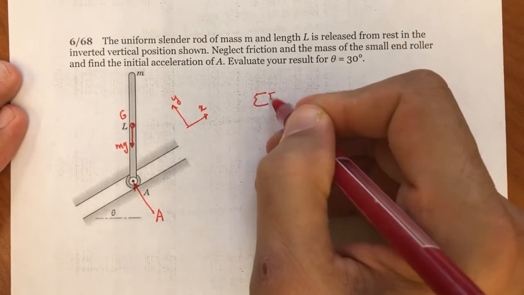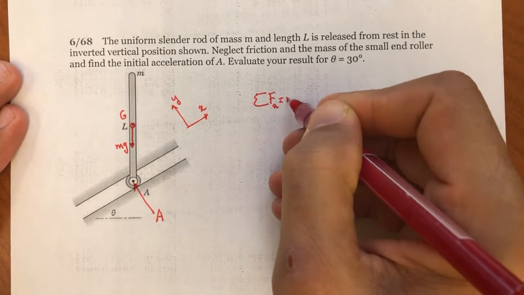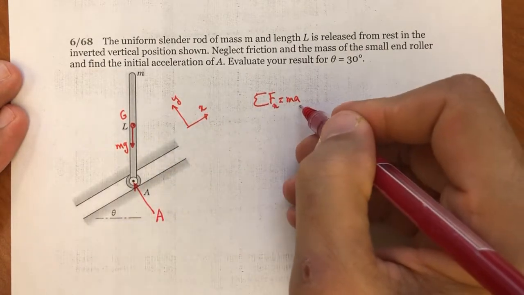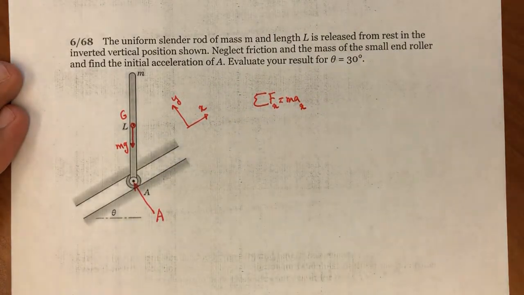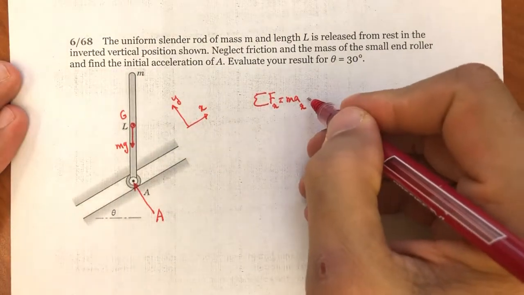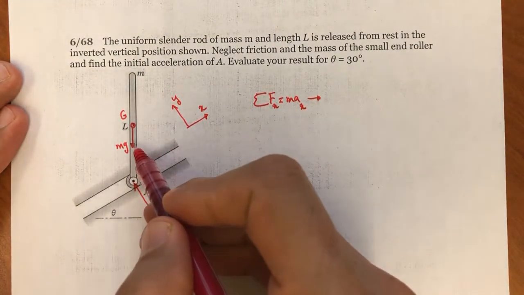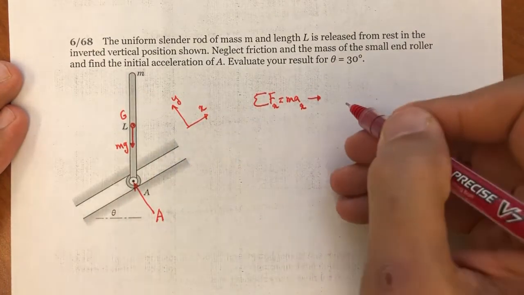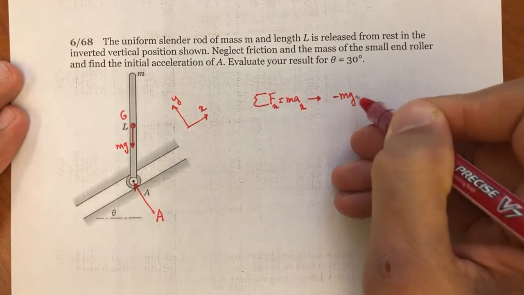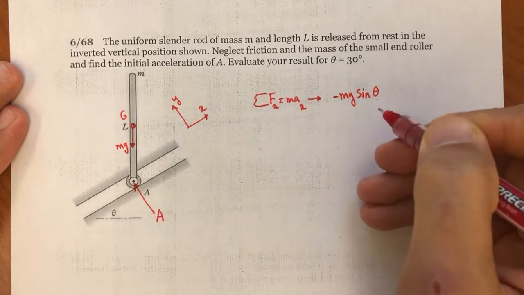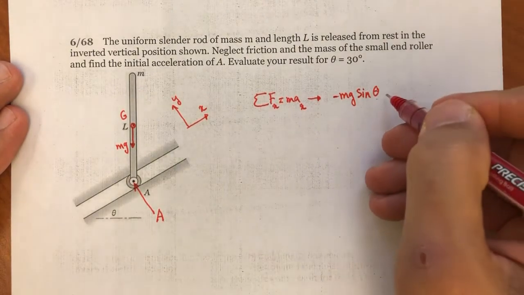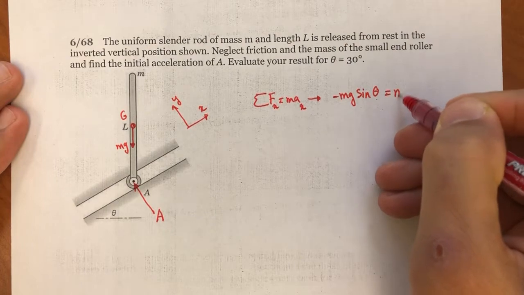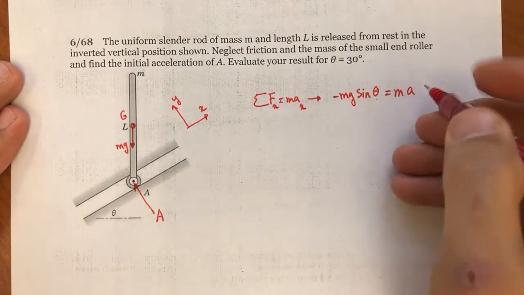Sum of the forces in the x direction is gonna be equal to mass times acceleration of the centroid in the x direction. And the only force we have in the x direction is gonna be mg sine of theta in the negative direction. So negative mg sine of theta is gonna be equal to mass times acceleration of G in the x direction.